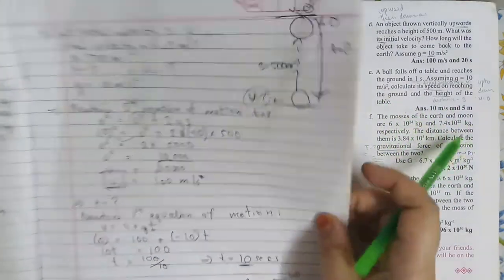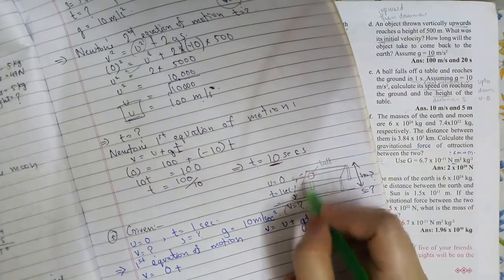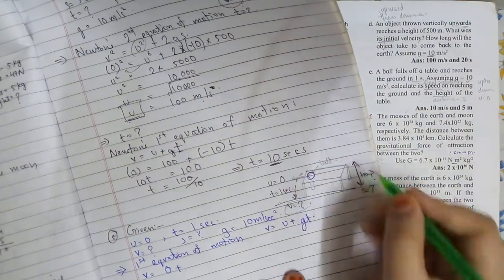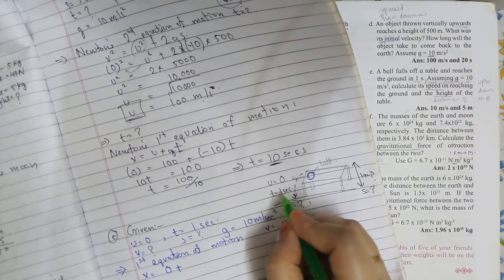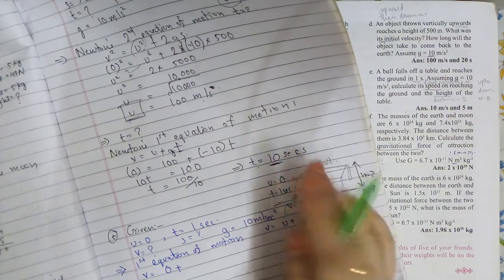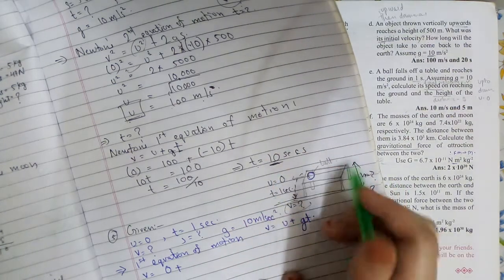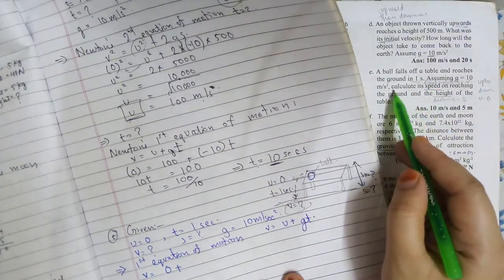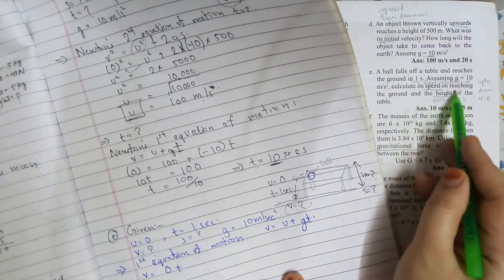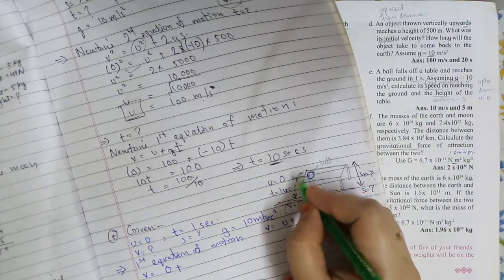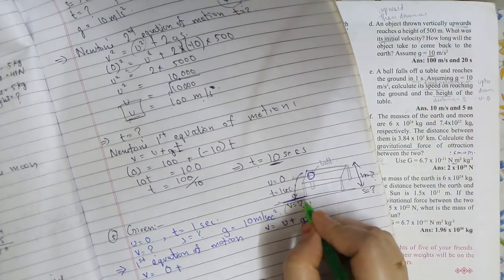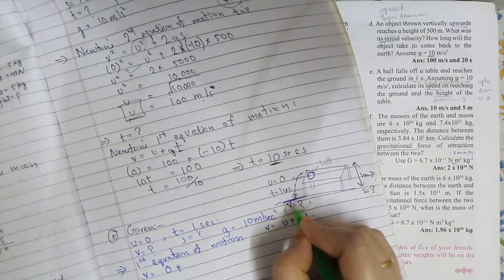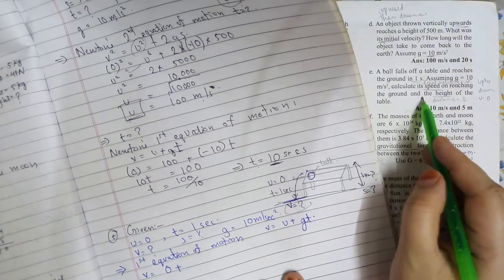So here what is given? A ball falls off. That means first the ball is at the table. It falls off in 1 second, so t is equal to 1 second, and the initial velocity will be 0. Why? Because the ball is at rest on the table. Further, calculate its speed on reaching the ground. That means after reaching the ground, we have to calculate its speed, that is the final velocity. And also the height of the table.